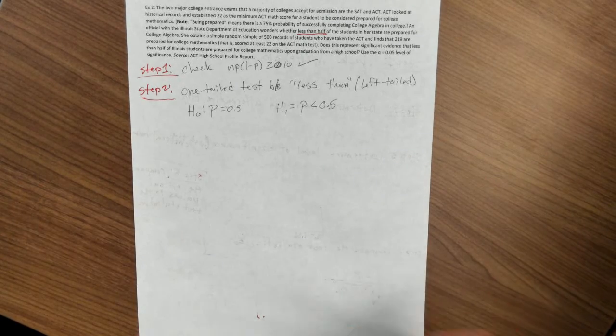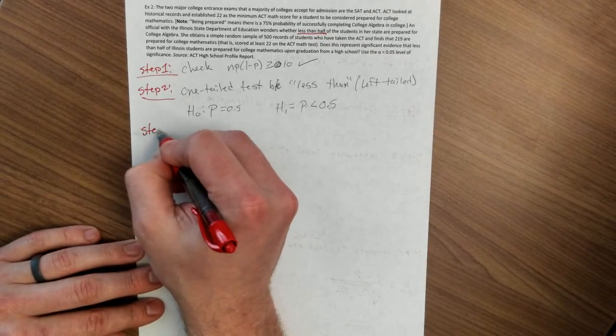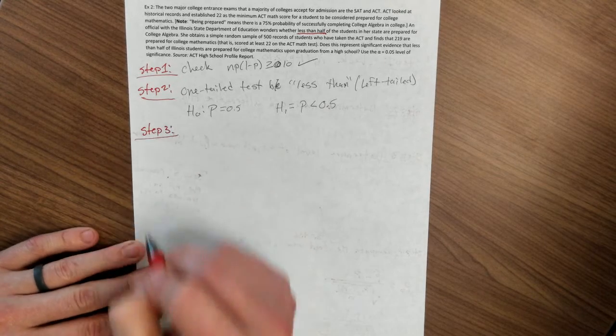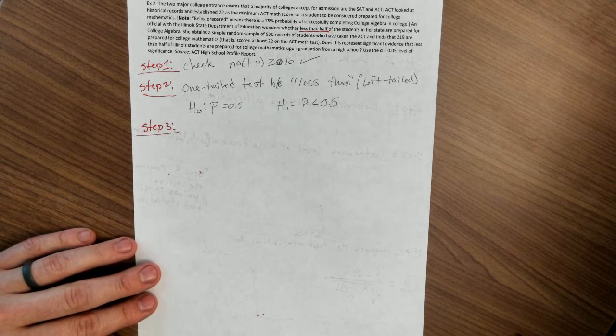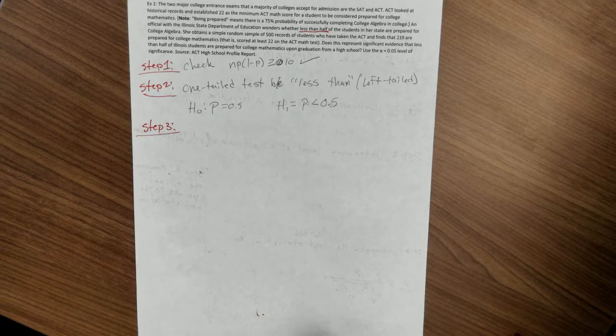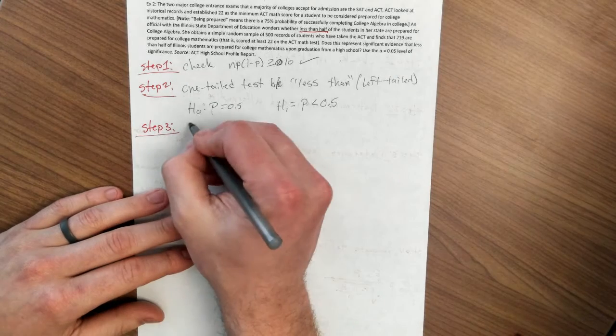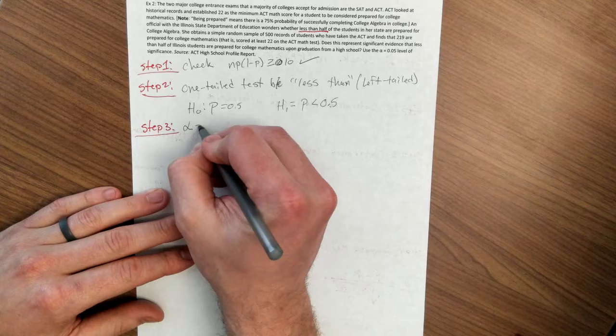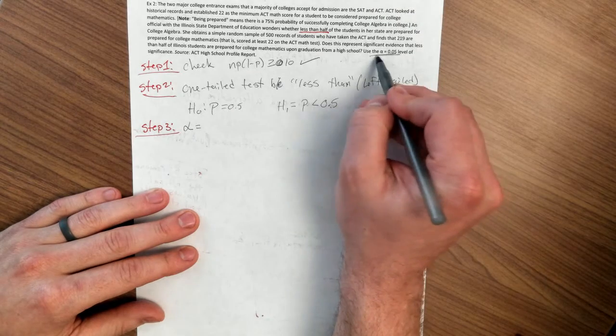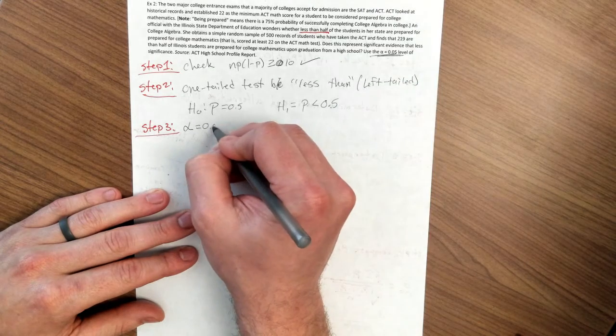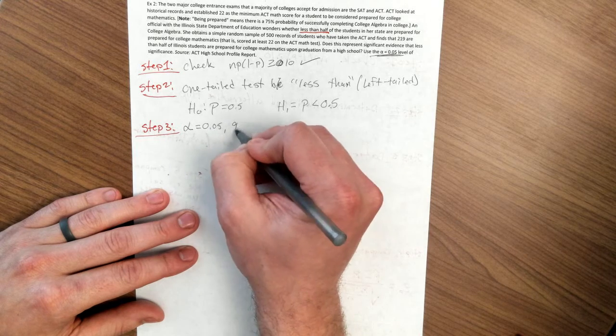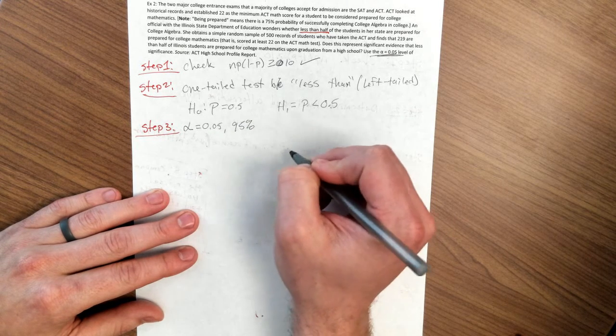All right. Step 3 is determining the level of significance and the critical values, if there are multiple. When you're dealing with a one-tailed test, you're only going to have one critical value. Here the problem tells us that alpha is equal to 0.05, which means we're dealing with 95%.